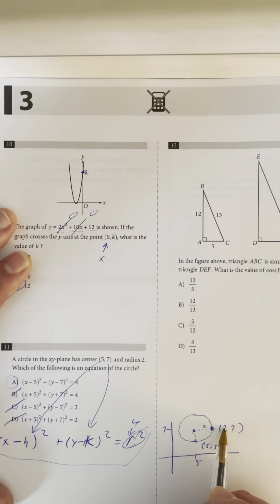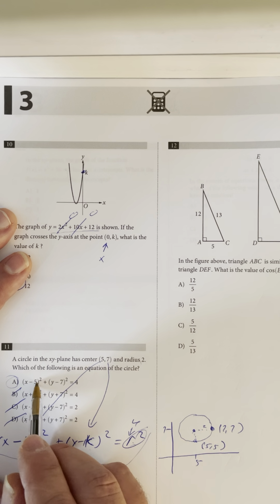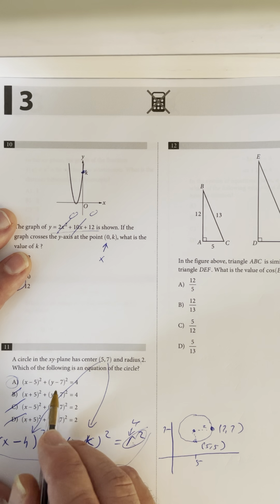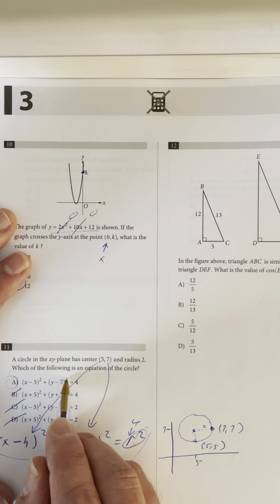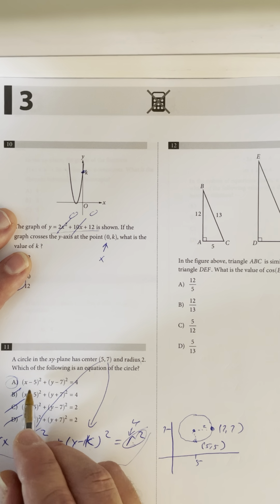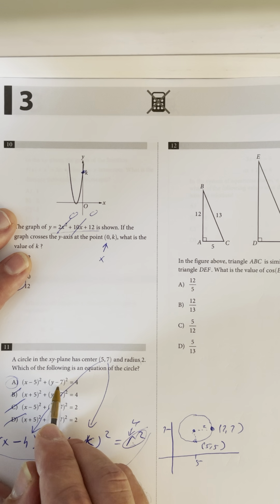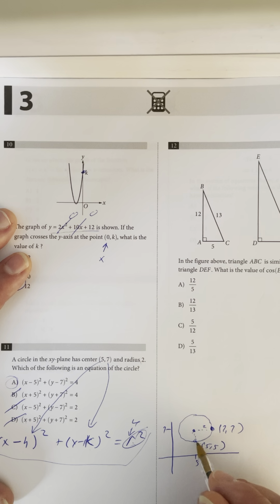We already know that, but just to confirm it, if you use 7, 7 here, 7 minus 5 is 2. 2 squared is 4. Plus 7 minus 7, which is 0. Okay, so that works. 5 also works. 5 minus 5 is 0. Squared is 0. Plus 5 minus 7, that's negative 2. Squared is 4. You can see any point on the circle will work in A.